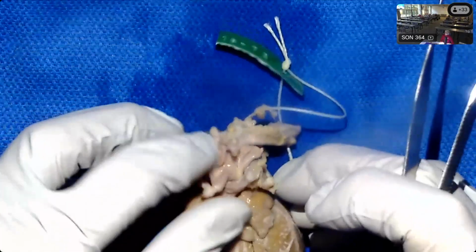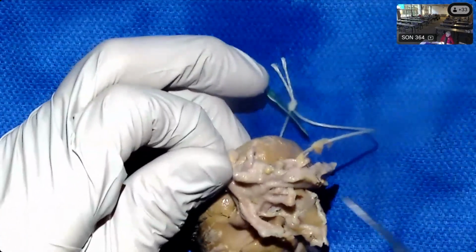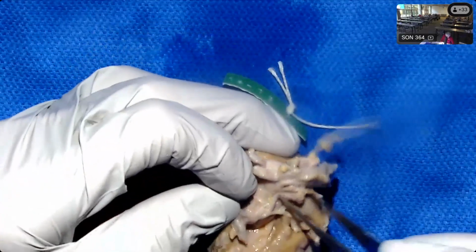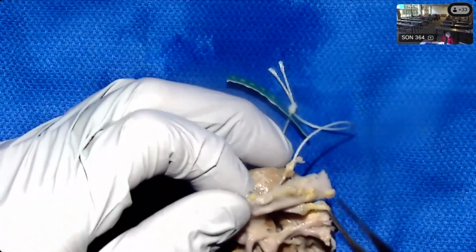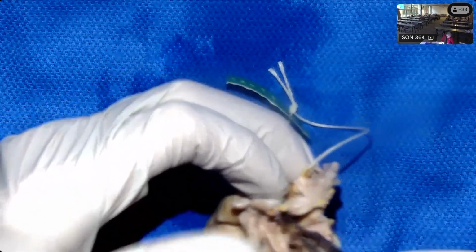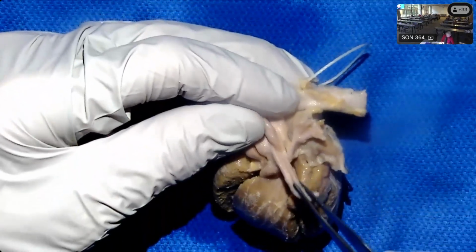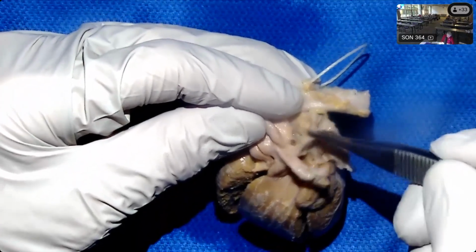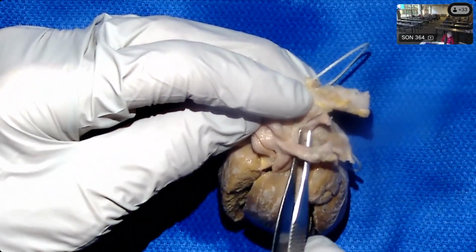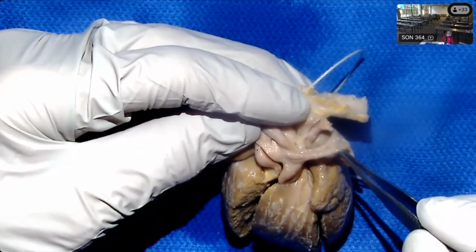And when we look at the pulmonary arteries as they arise from the common arterial trunk, here is the left pulmonary artery, and here is the right pulmonary artery. So the right pulmonary artery originates and extends beneath the left pulmonary artery. So this is what we call crossed pulmonary arteries.